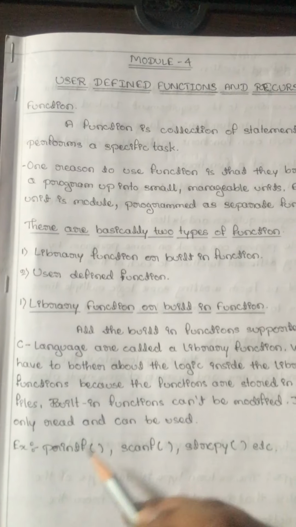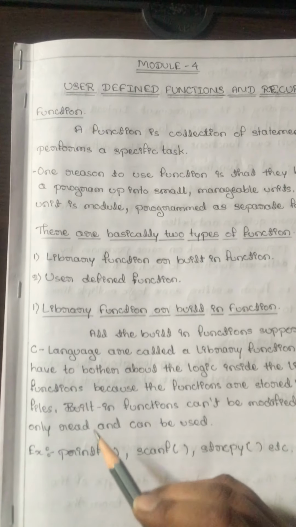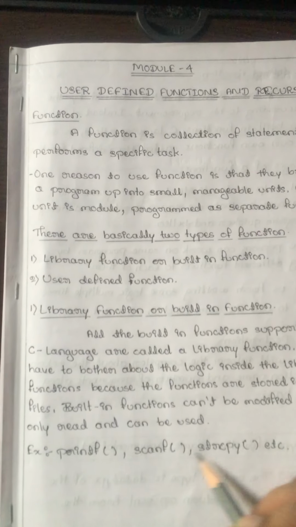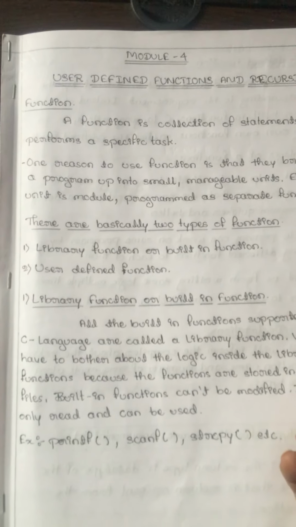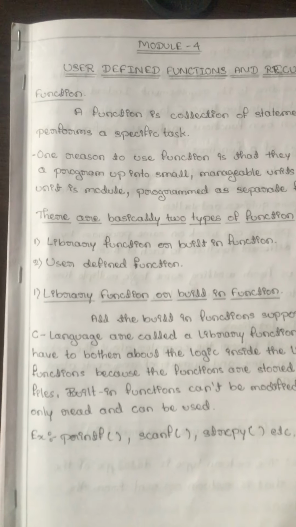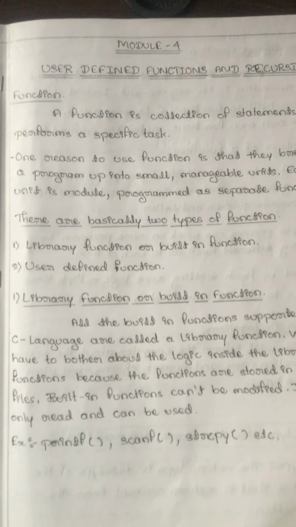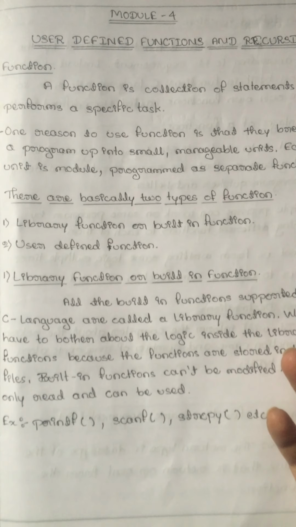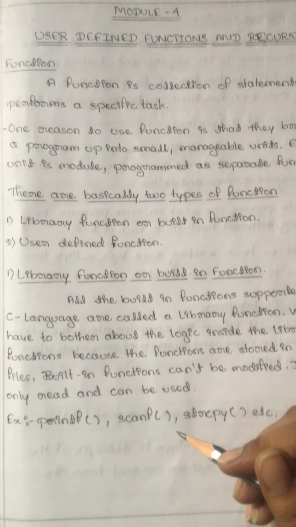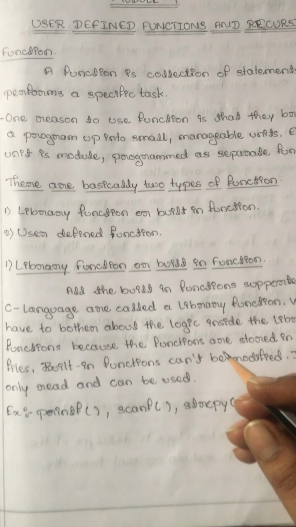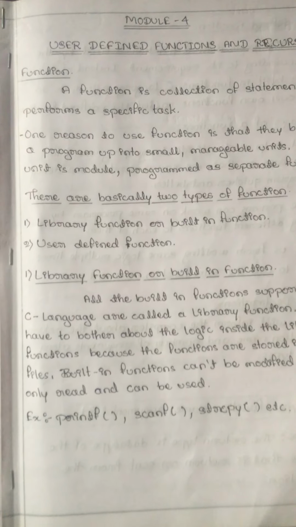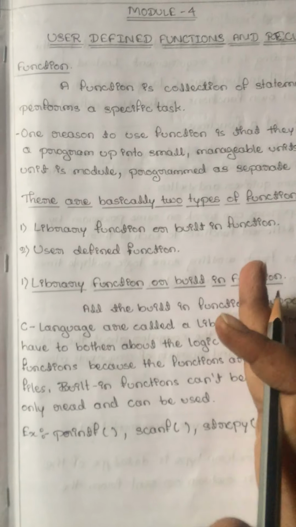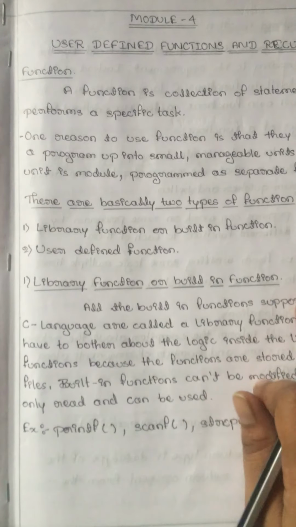For example, the built-in functions that we have used in programming are printf statements, scanf statements, string copy, string concatenation, and so on. We are going to use a standard built-in function in order to find the square root of a given number. We are going to use a built-in function called the sqrt function. Like this, we are going to use certain library functions to perform our operations.